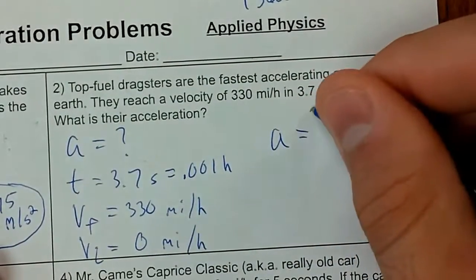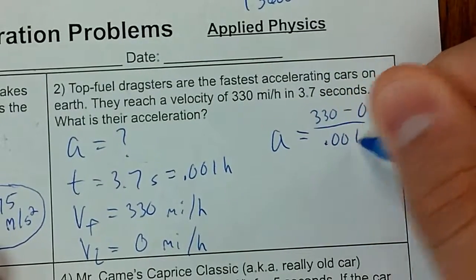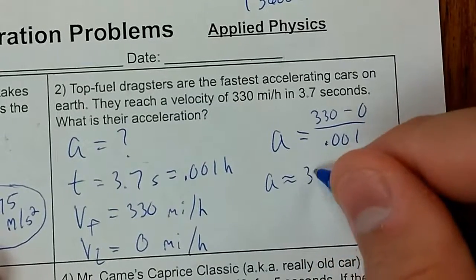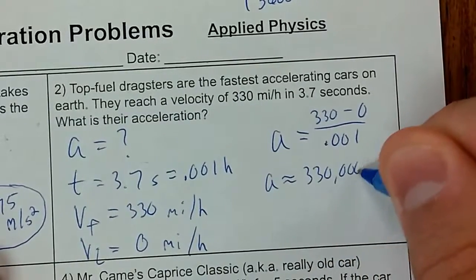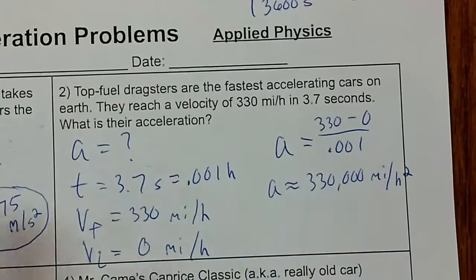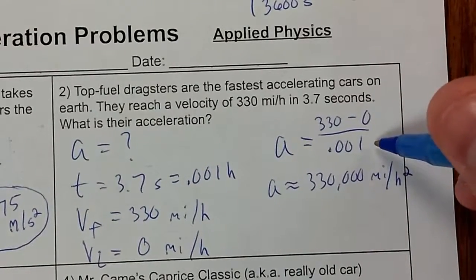So A equals 330 minus 0 divided by 0.001. And your acceleration is approximately 330,000 miles per hour squared. Again, the acceleration is unit of distance per unit of time squared because you're taking a velocity and dividing it by another time.